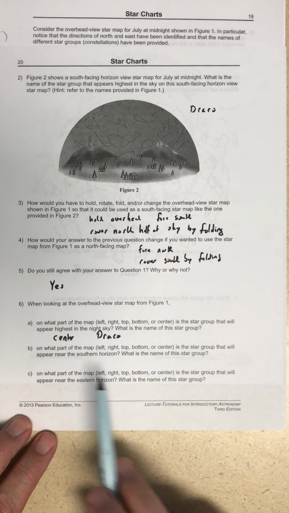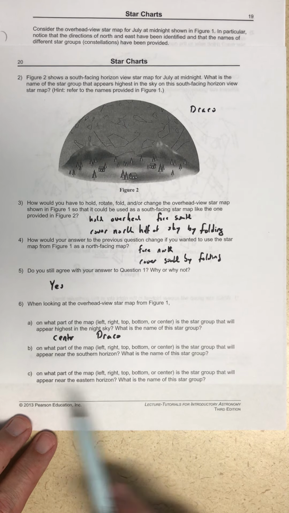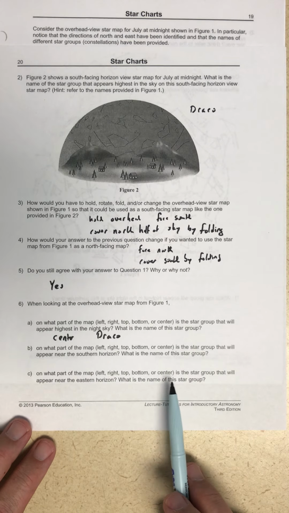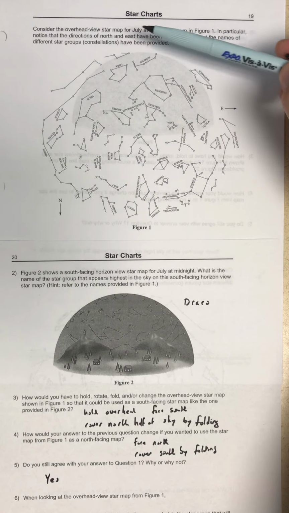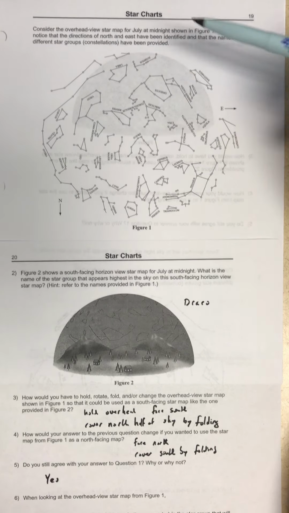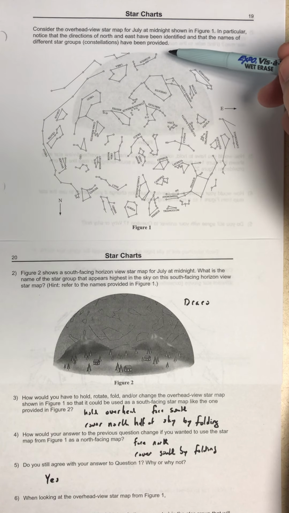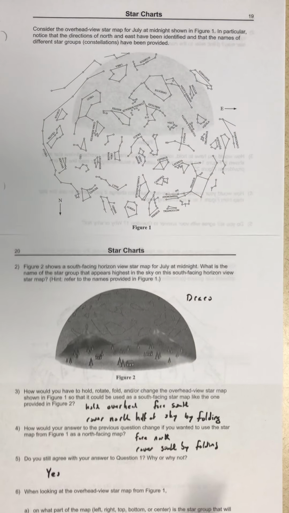And what part of the star map, left, right, top, bottom, or center, is the star group that will appear near the southern horizon? And what is the name of this star group? All right, so this is the northern horizon. So opposite that is the southern horizon. And the star group that I can see, at least most of it there, is Scorpius. And that is at the top of the map.